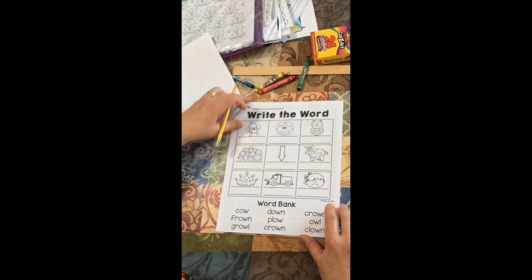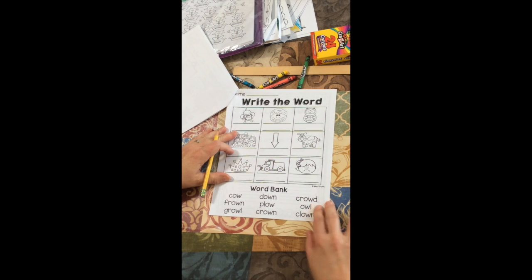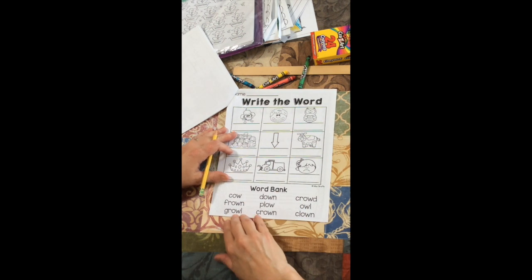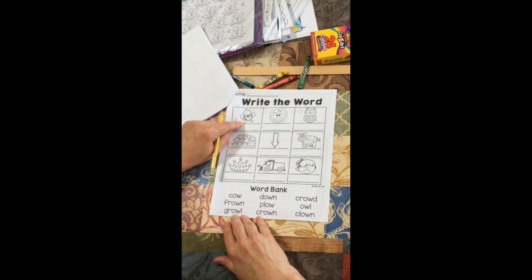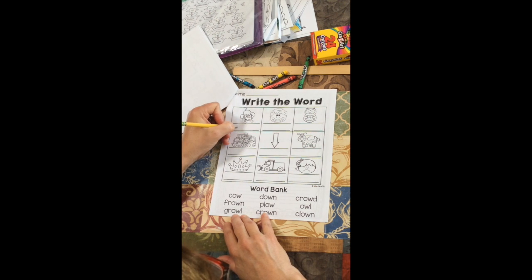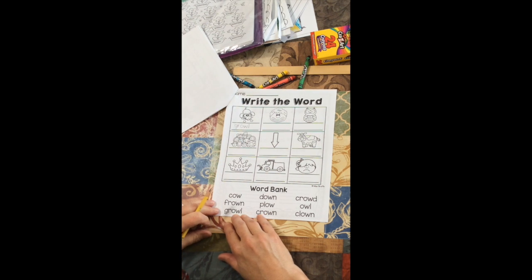Okay, we have a word bank down here at the bottom. You have to match the word with the picture. Okay, so this is growl, the dog growl. So you're going to find growl and you just copy it. G-R-O-W-L. These words all have ow in it.